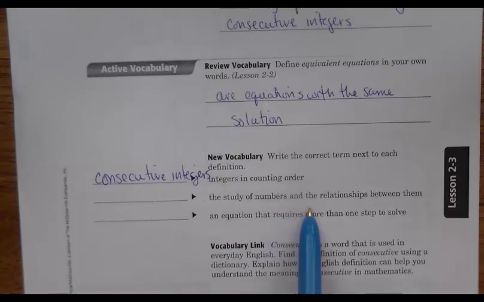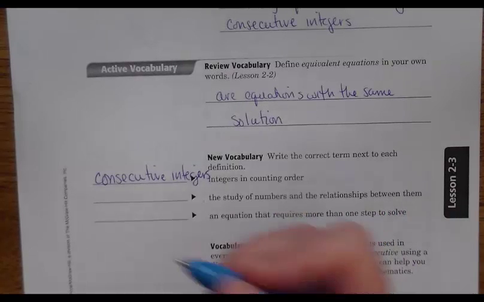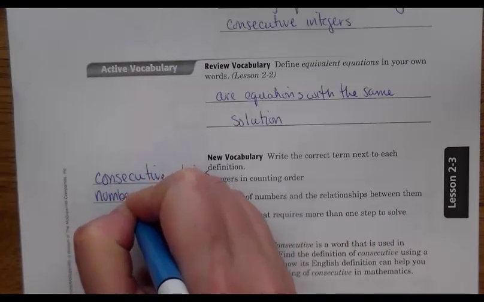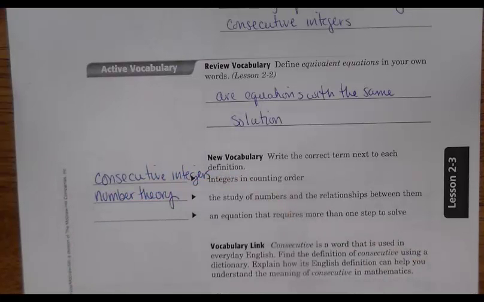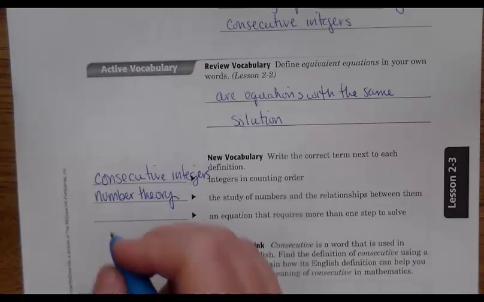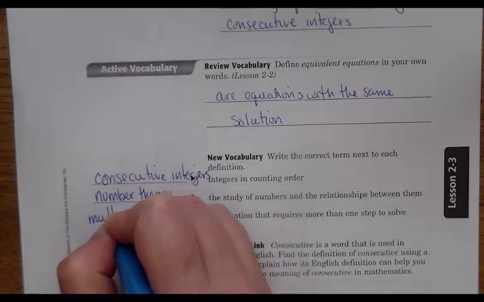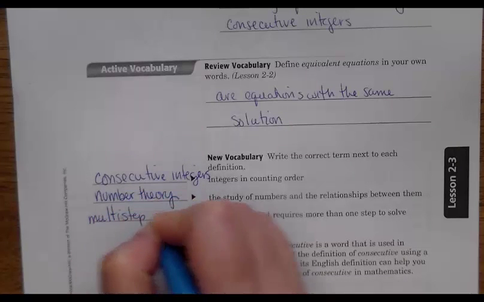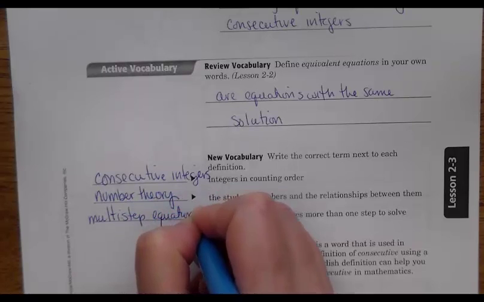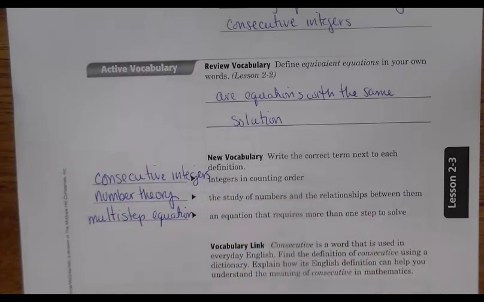The study of numbers and the relationship between them is number theory. Number theory tells us how it all works. And an equation that requires more than one step to solve is a multi-step equation. Now, some books break things down into one-step, two-step, and multi-step. This book just does one-step and multi-step. So, multi-step is 2 or more steps.